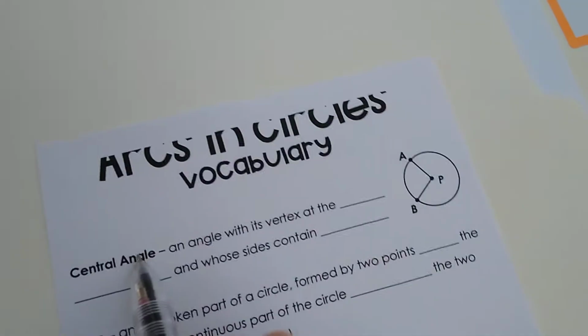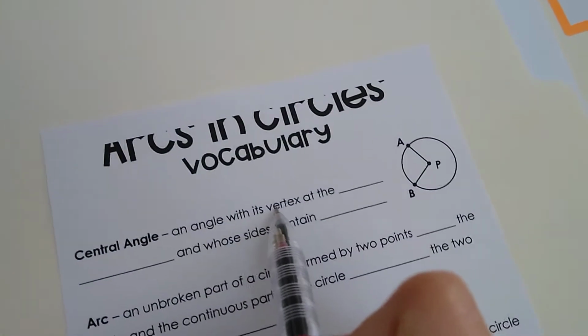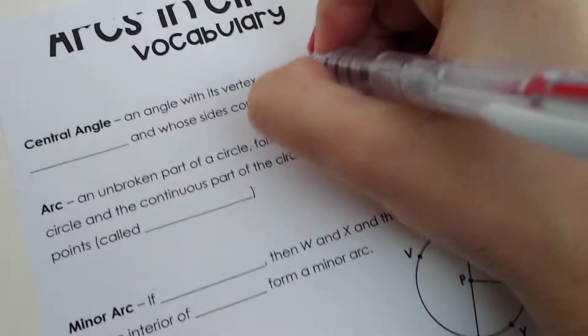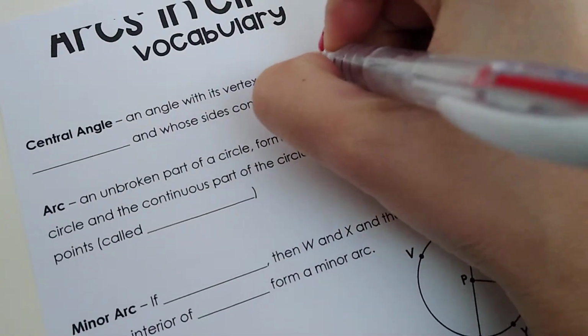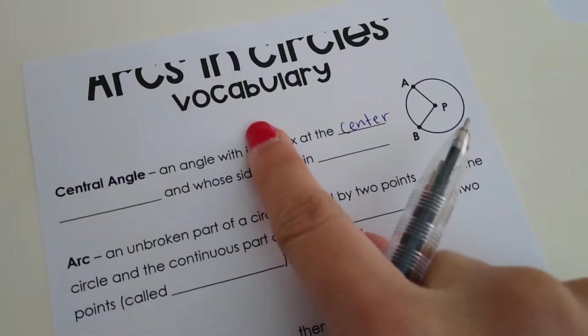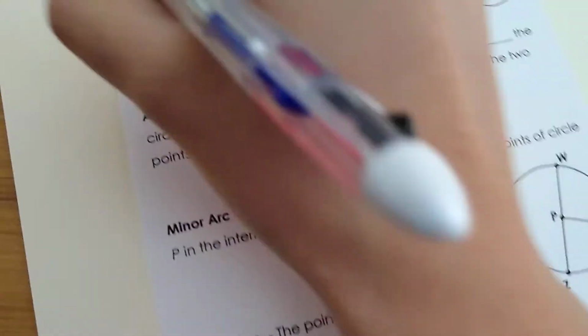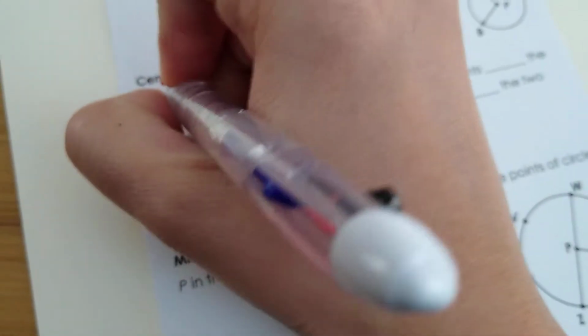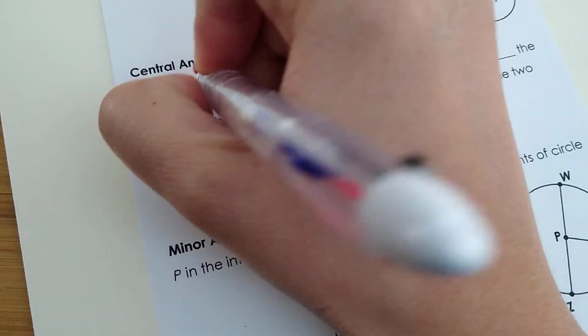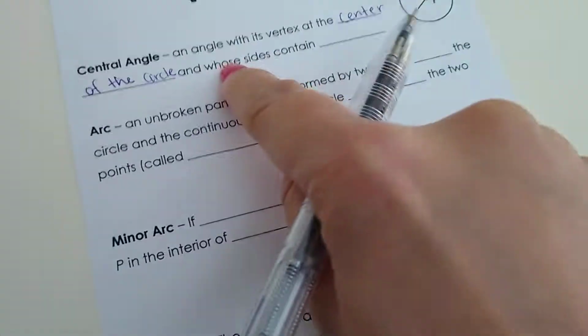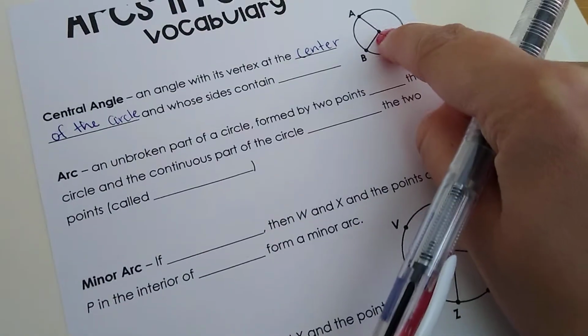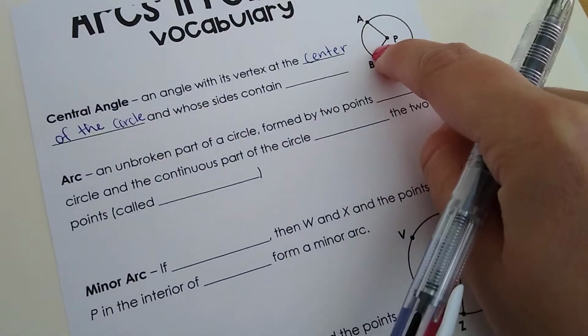Okay, so a central angle is an angle with its vertex at the center, and here the vertex is talking about the origin. So the angle with its vertex at the center of the circle and whose sides contain this part right here, which is the radius.